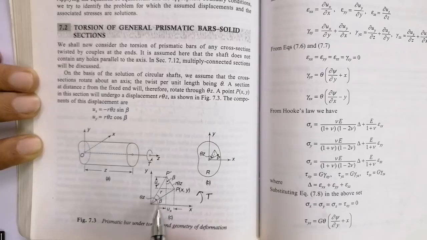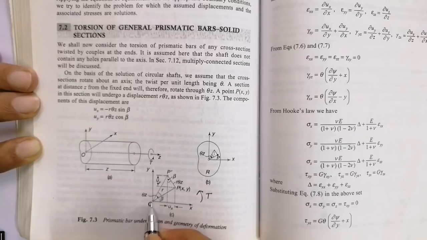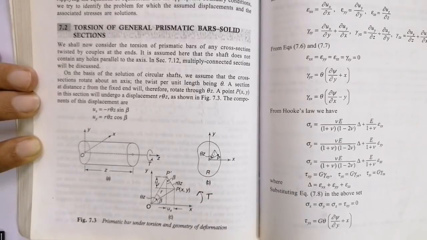Now, I am defining this angle as beta, that is, beta is the angle this line makes with the x-axis. P moves to P dash. The displacement in the x direction I am defining by ux. The displacement in the y direction I am defining as uy. Now, this R is the length from the origin towards the point P. If I am mentioning this point as O, OP length is R units.